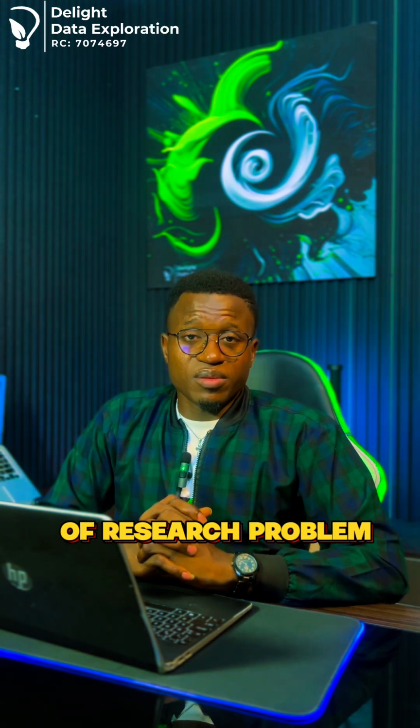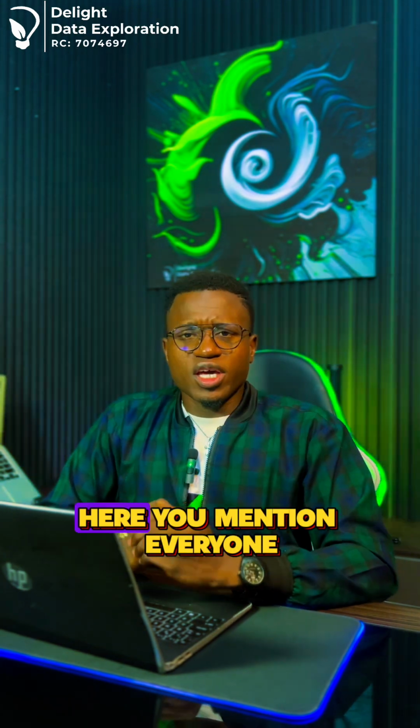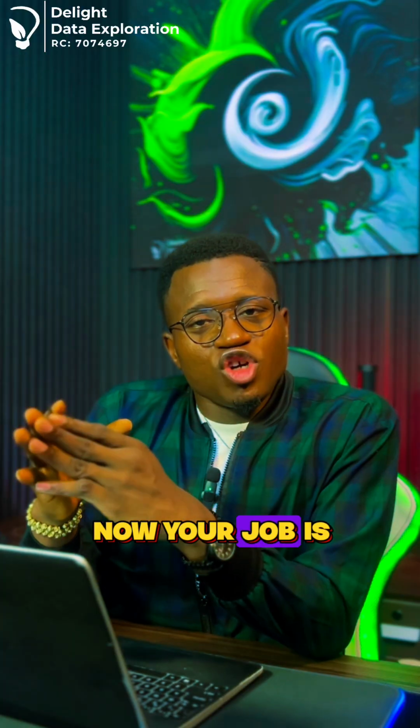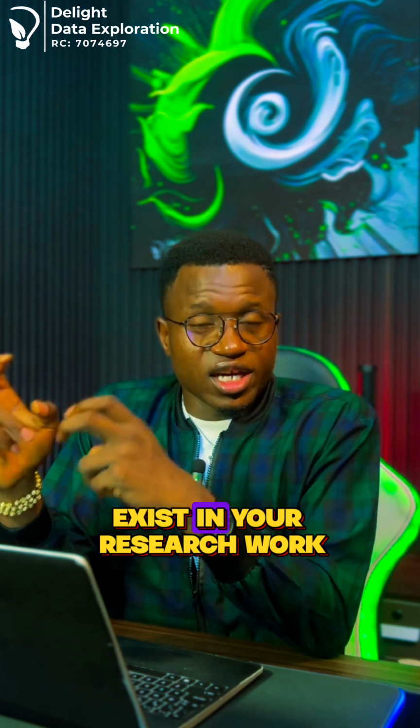Another gap you should be hunting for in your statement of research problem are the temporal gaps. Here you mention everyone studies short-term effects, but what happens after 5 years? What happens after 10 years? Now your job is to find where this gap exists in your research work.